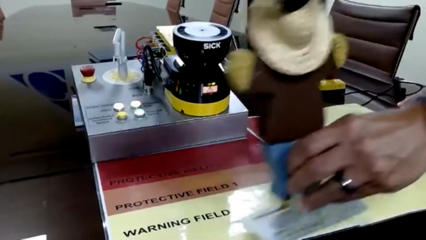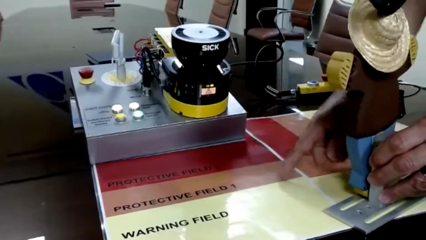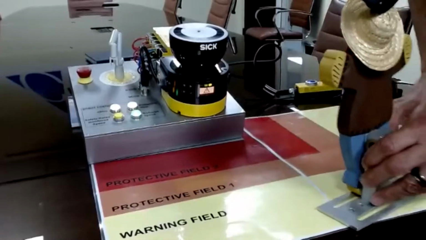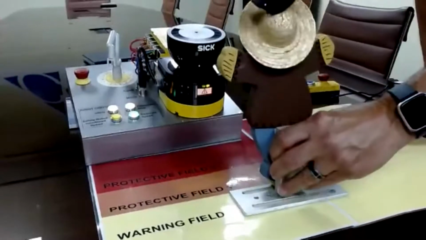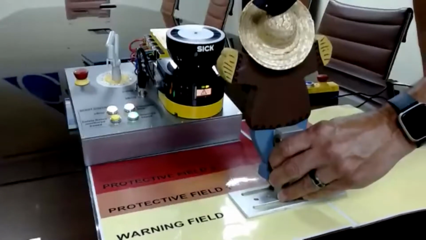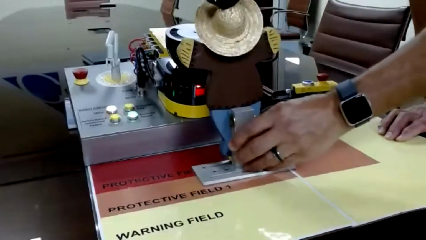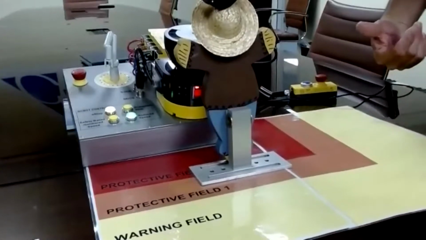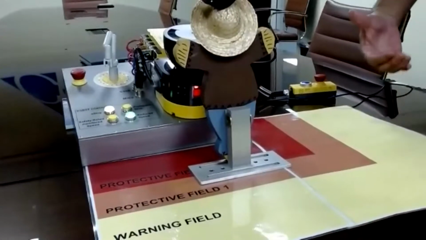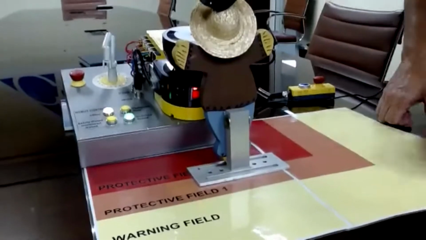So once the person is in here, this protective field shrunk to here. So now my person can work around the area without making the robot stop. But if they go into the protective field, which would be common because in a collaborative or a cooperative robot, you're designed to work with the robot, you want it to stop.